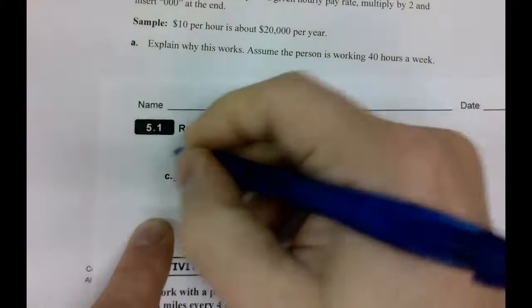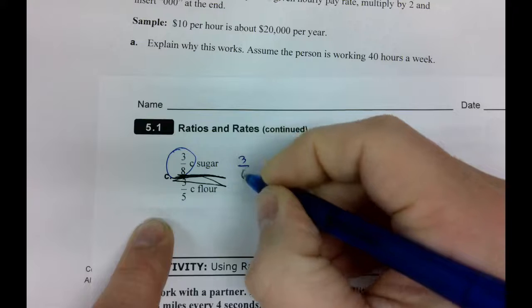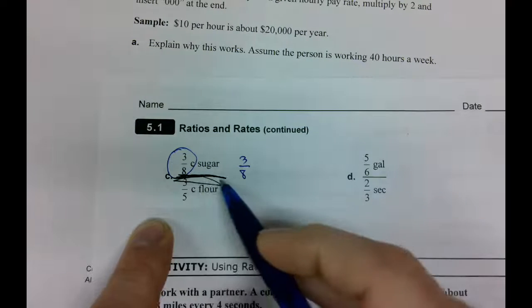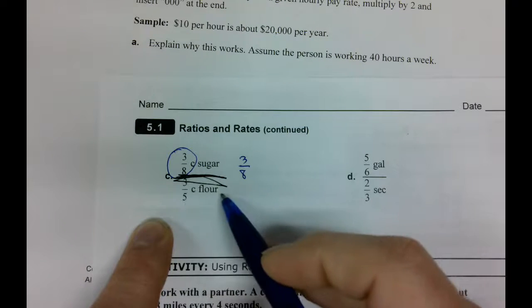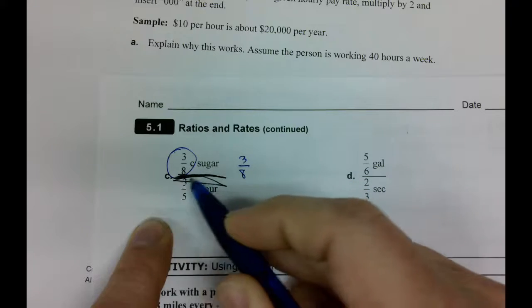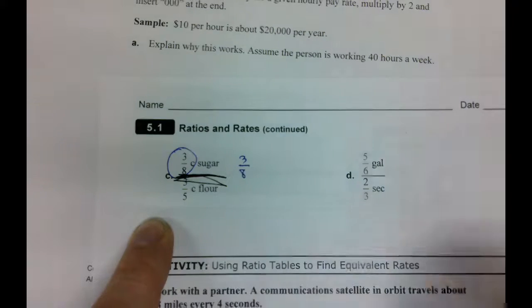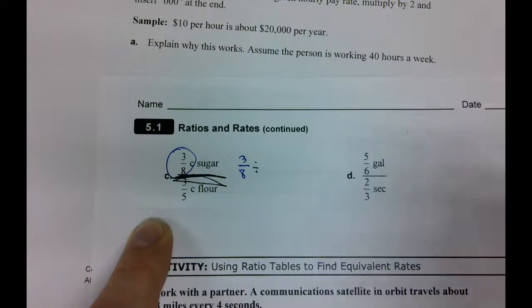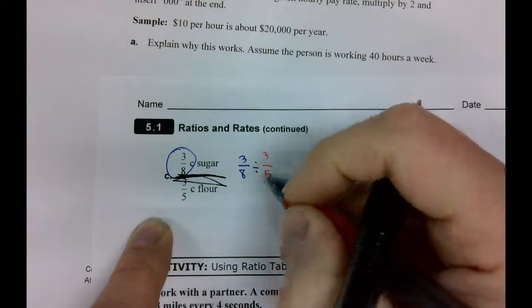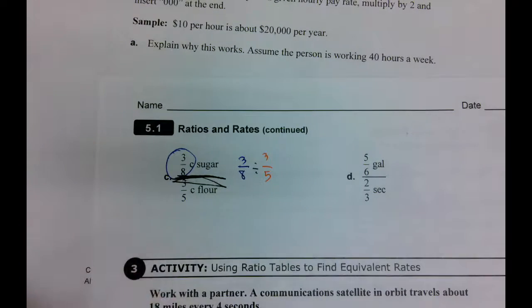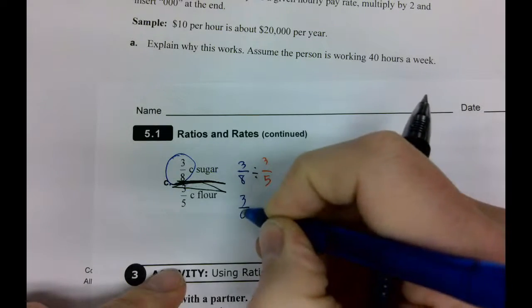Whatever's on top, write that first, because it's 3/8 cup sugar per 3/5 cup flour, or it's 3/8 divided by that bottom of 3/5. We don't divide with fractions or by fractions, so you're going to keep the first one the same.